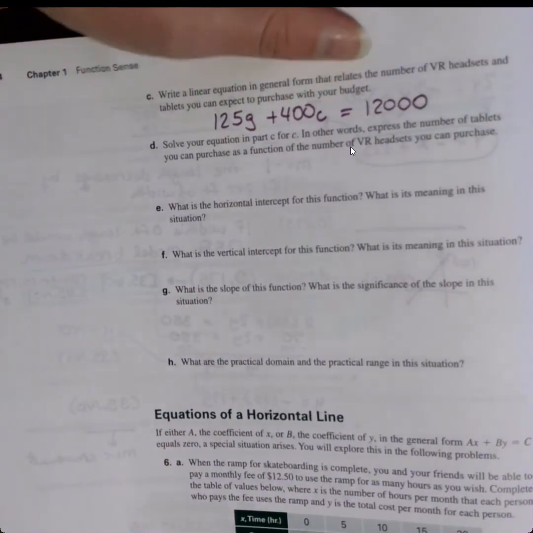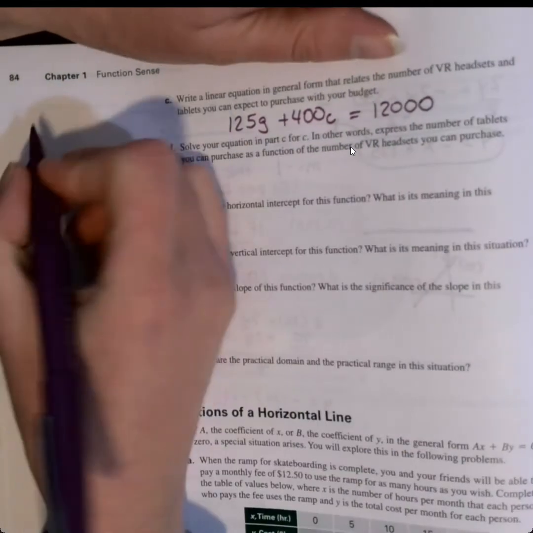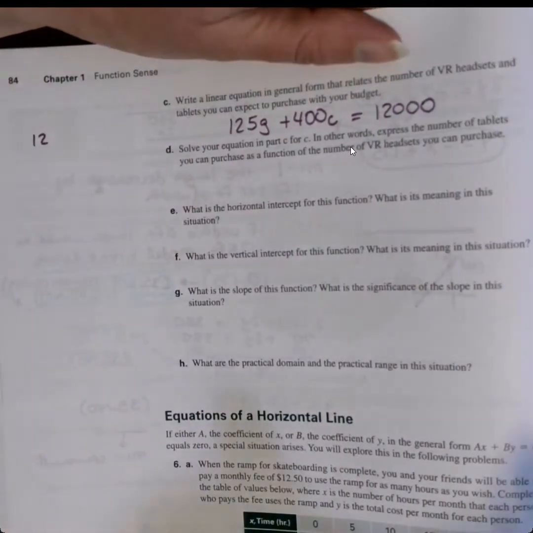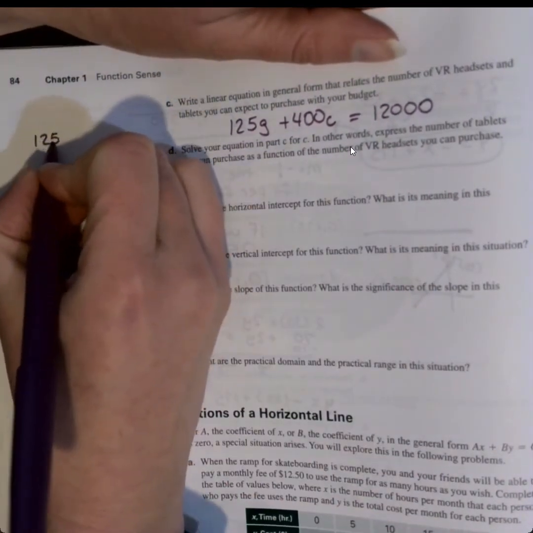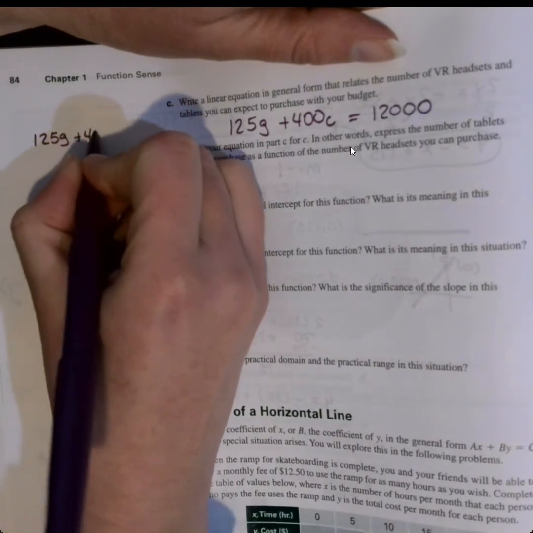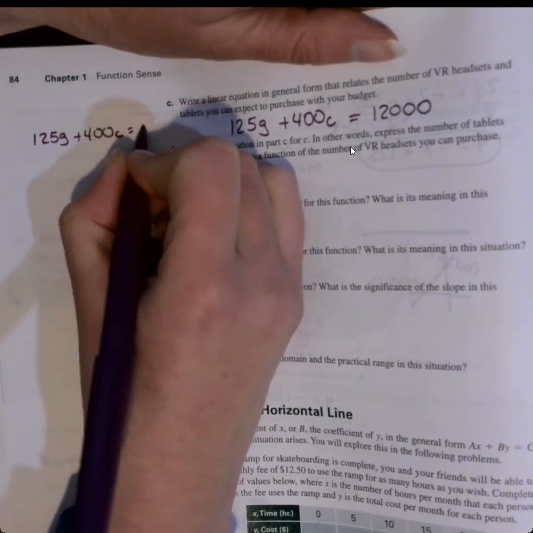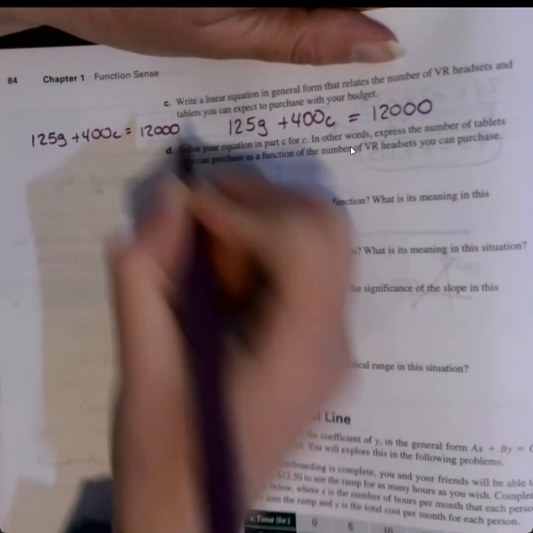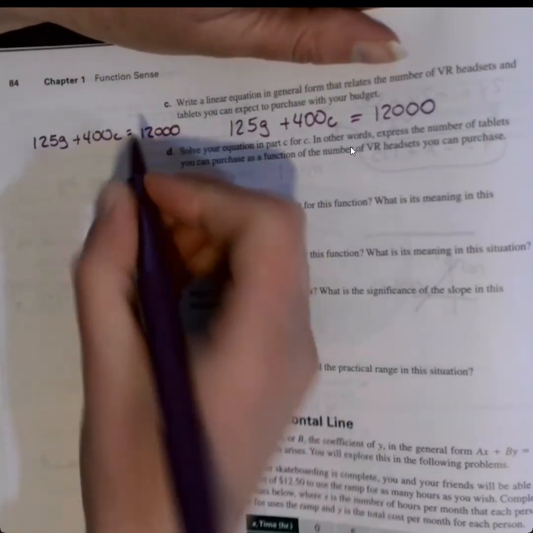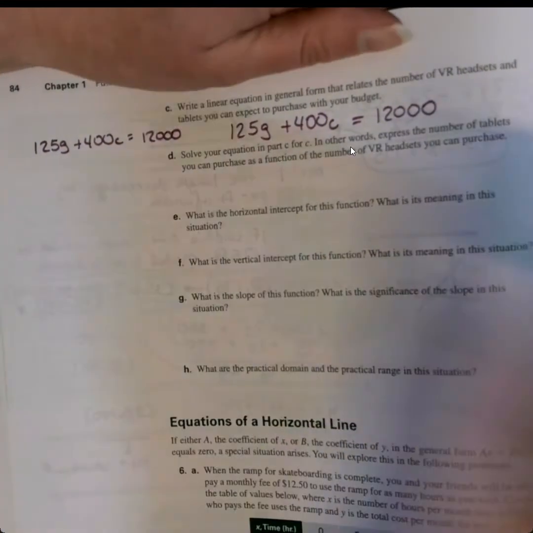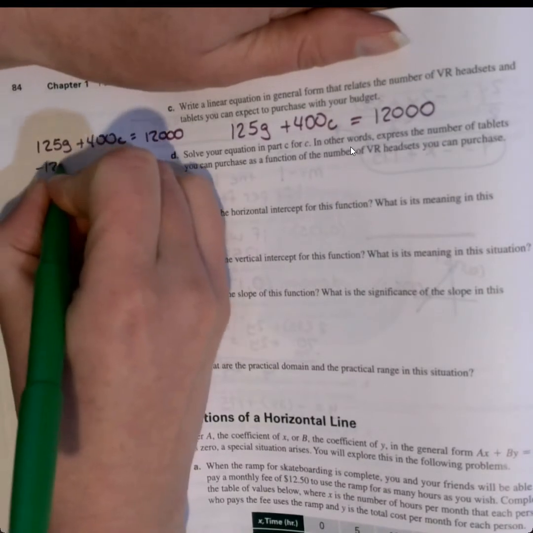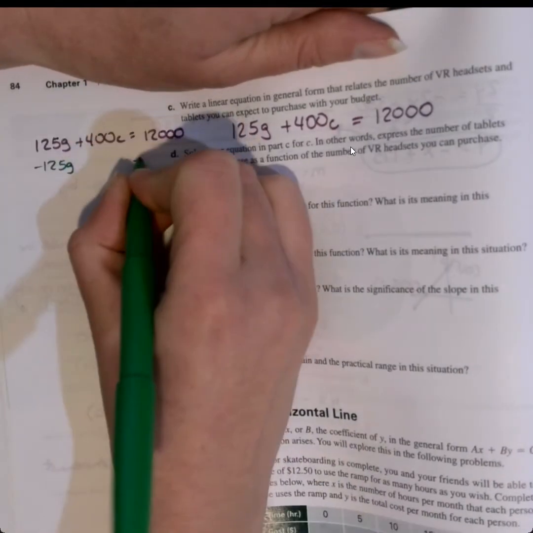Solve my equation for C. So I have to write it over to the side because I know I'm not going to have room in that little bitty space there. So I'm just going to start over here to begin with. Okay, I want C by itself. So I got to move the G thing over. So we're going to subtract 125G from both sides.